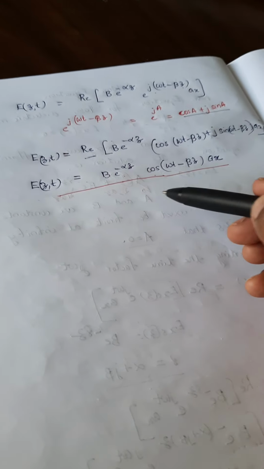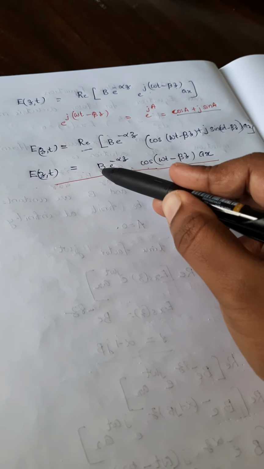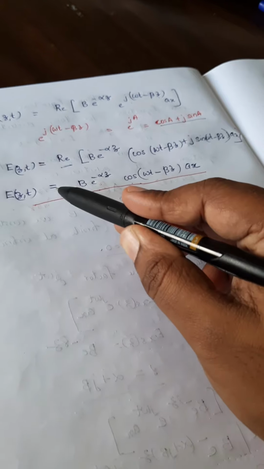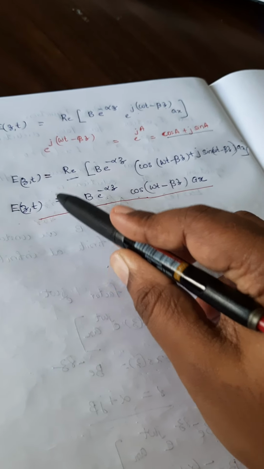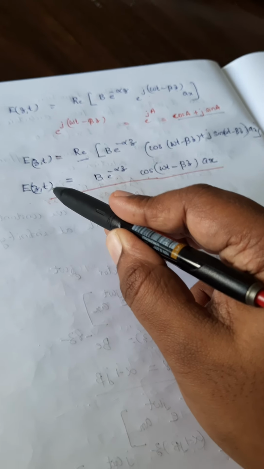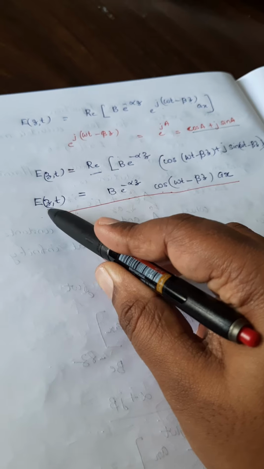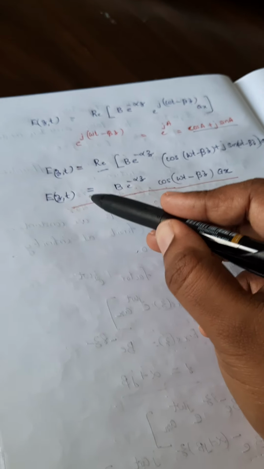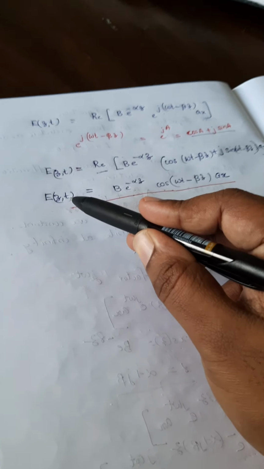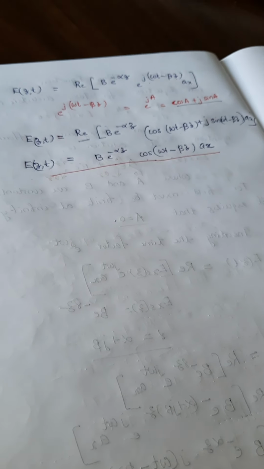And if the question asks you to derive the solution of the wave equation for the electric field intensity, then you have to derive up to this. Similarly, we can derive the solution for the magnetic field intensity also from our Maxwell equations.